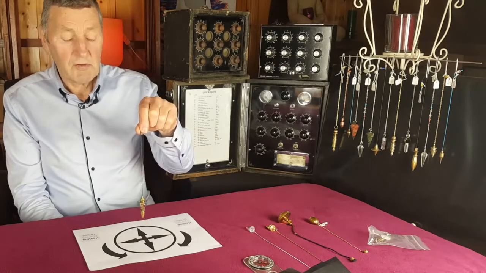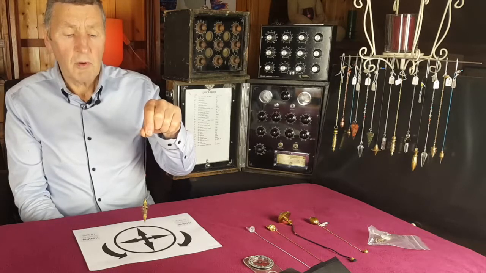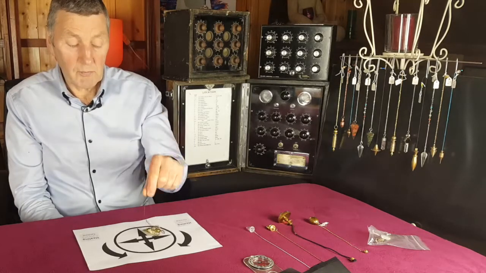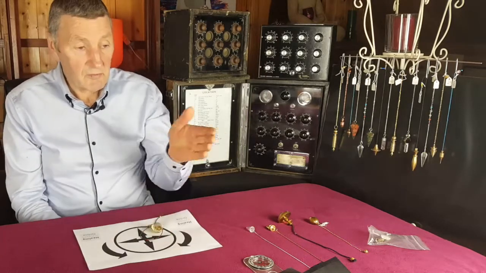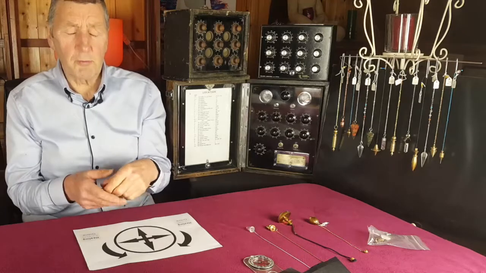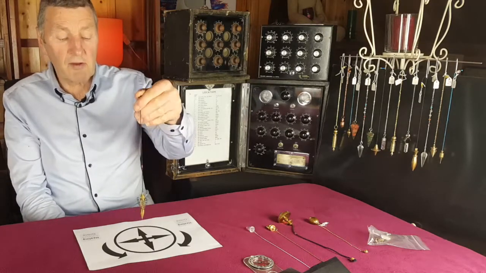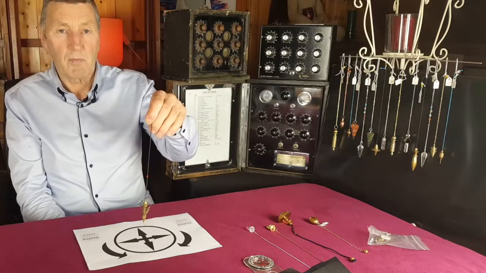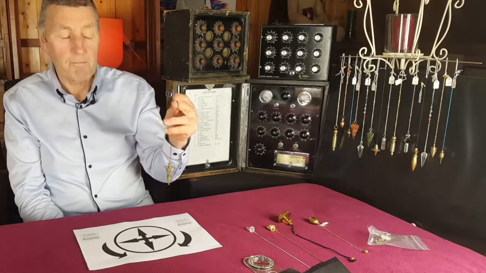No. Is it in a hallway? No. Is it in the dining room? Whatever. Ask the question. It could be sitting in beside something on a bookshelf. So this is one way of using your pendulum to try and find something that's missing. Very, very interesting way of finding something that's missing.